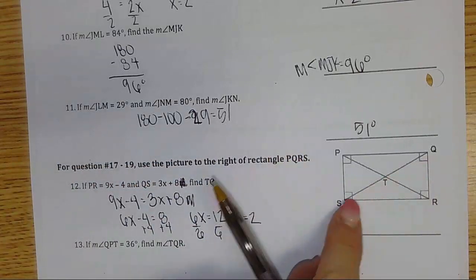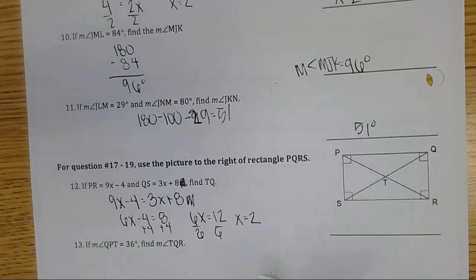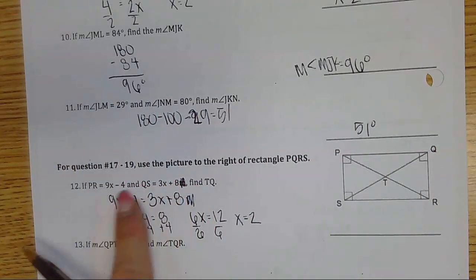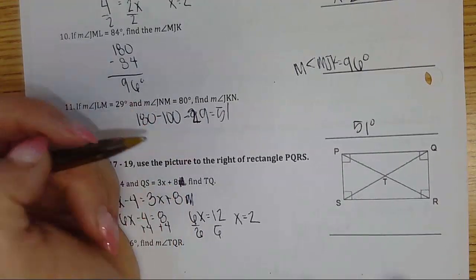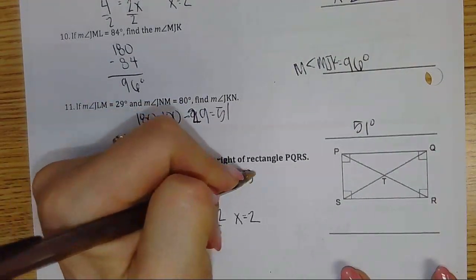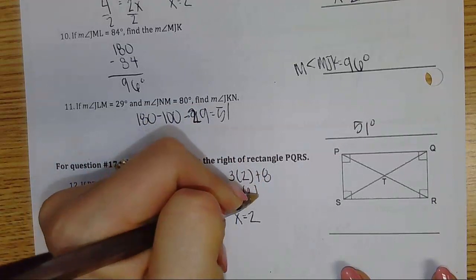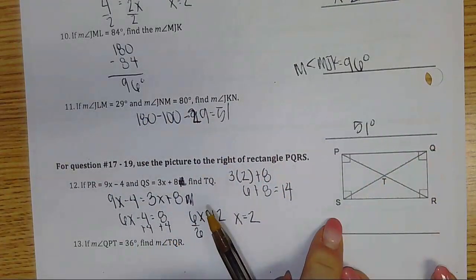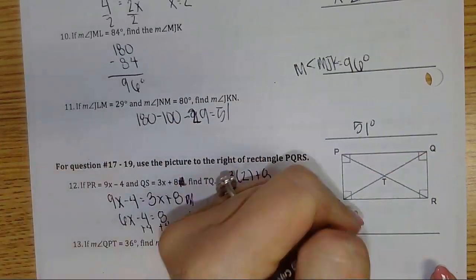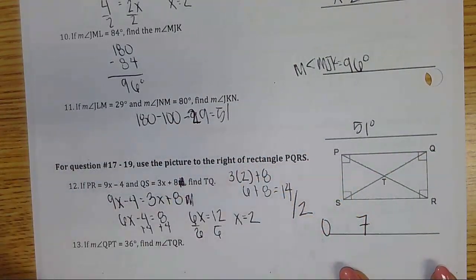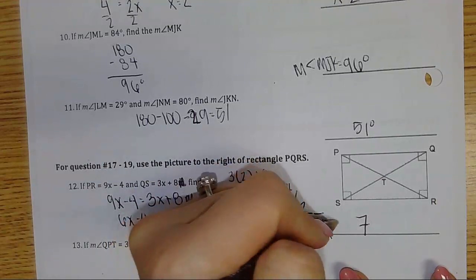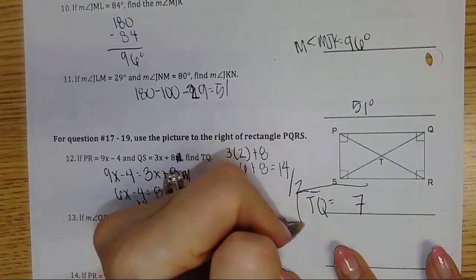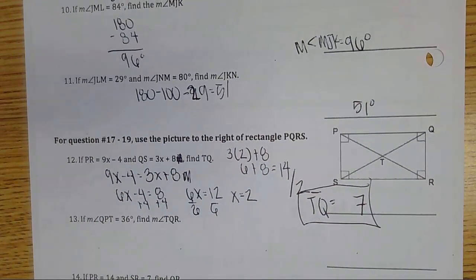Well, it wants me to solve for TQ, which is going to be half. So I'm going to choose either of these diagonals and plug it in. So I'm going to do 3 times 2 plus 8, 6 plus 8, which is going to give me 14. And then I'm going to need to divide it in half to get TQ, right? Because the diagonals are bisected. So 7 would be my answer.